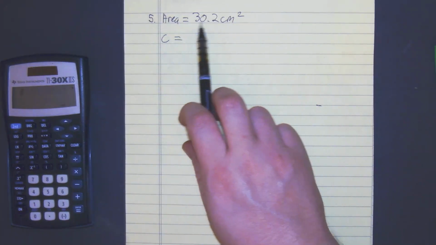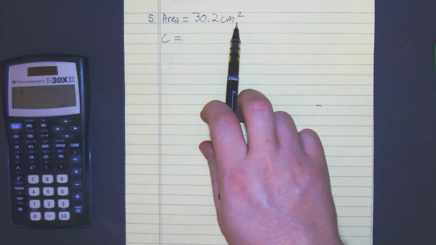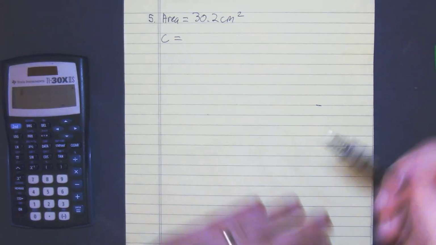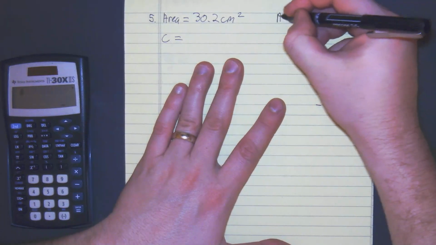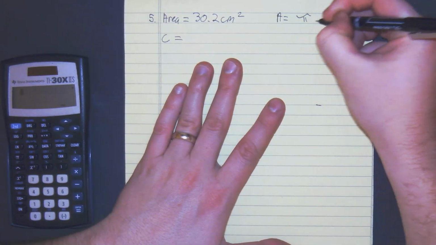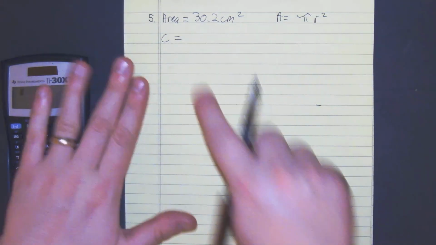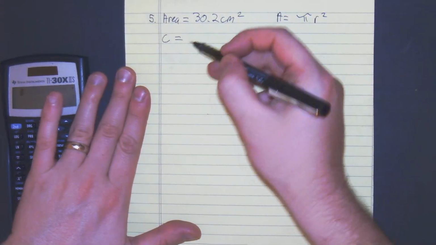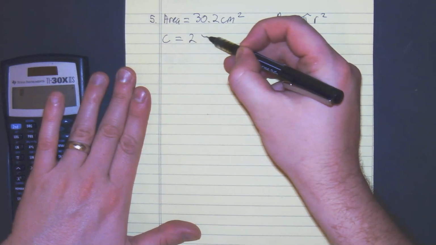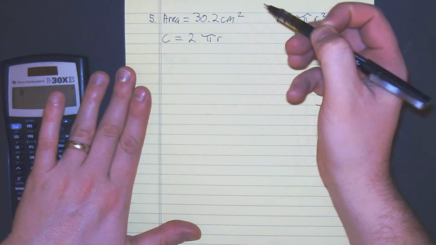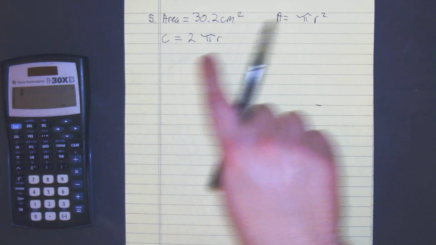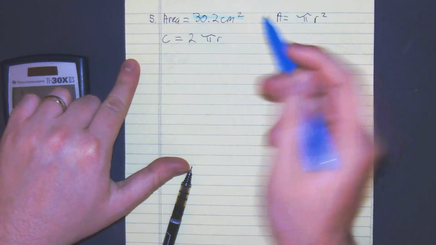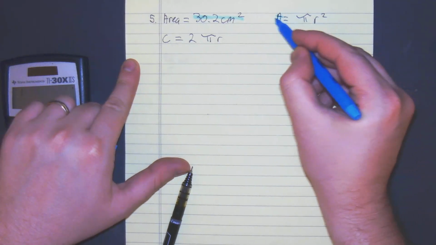We have an area of 30.22 centimeters squared. Our goal is to find the circumference. If you recall, area is equal to pi r squared, and circumference, which our goal is equal to, I'll even write it in here, that's fine, 2 pi r. So if I write these two equations down, we're given the area. That means we're going to plug the area into there.